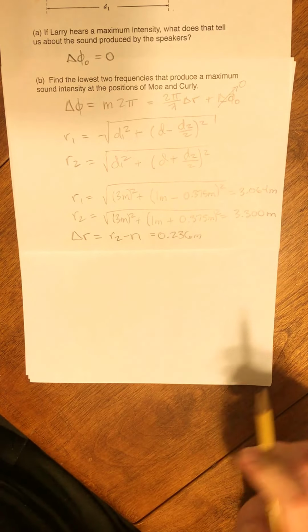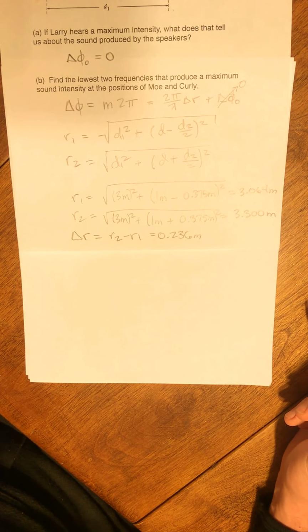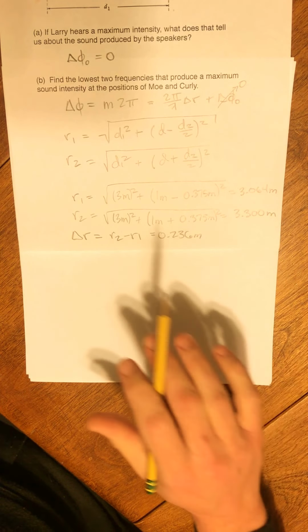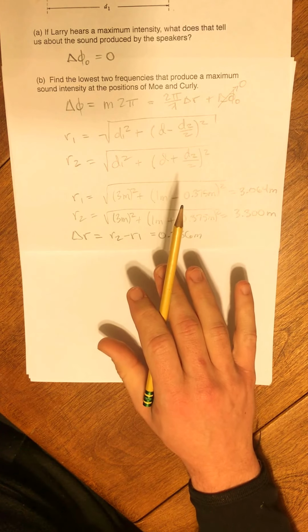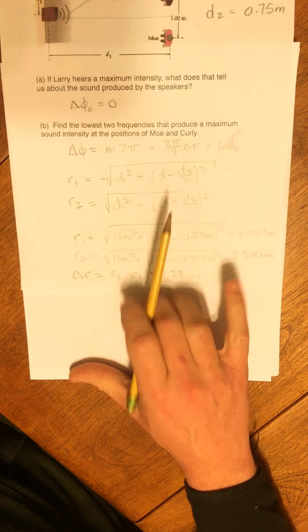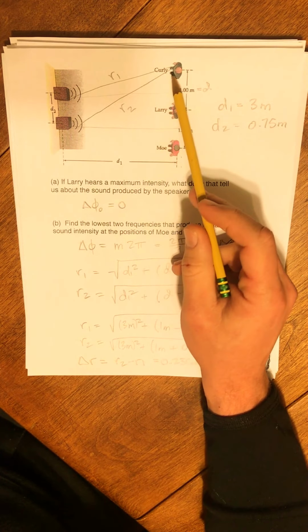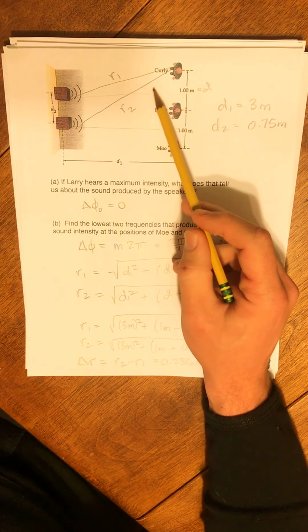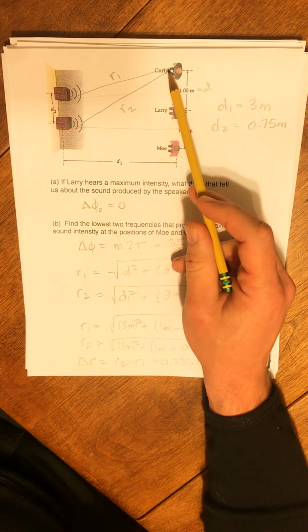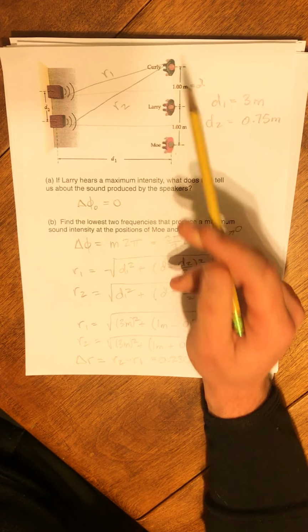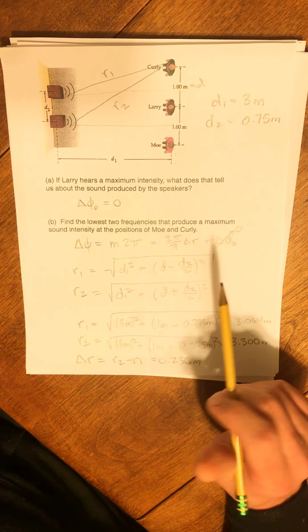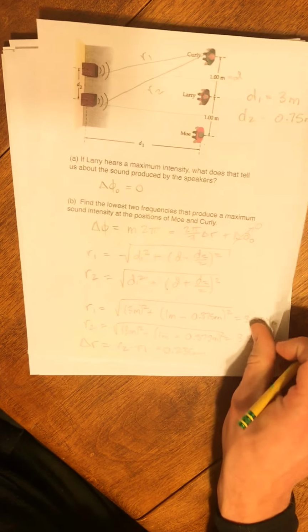All right, so part B asks for the lowest two frequencies that produce the maximum sound intensity. Okay, the lowest frequencies correspond to the longest wavelengths. So in other words, we want the biggest wavelength that's going to fit in here that's going to give us R2, which is longer than R1. And so the biggest wavelength is going to correspond to the lowest two frequencies.